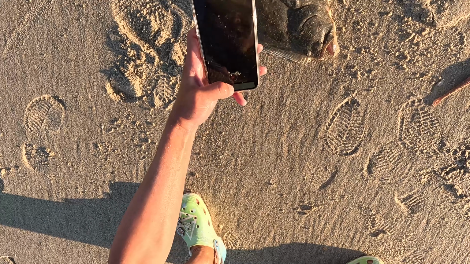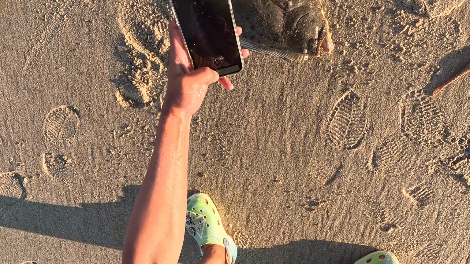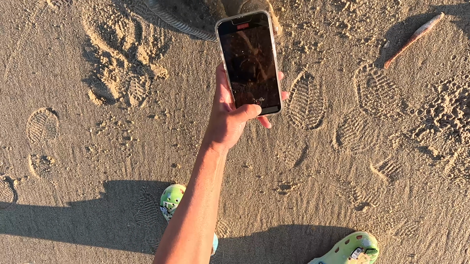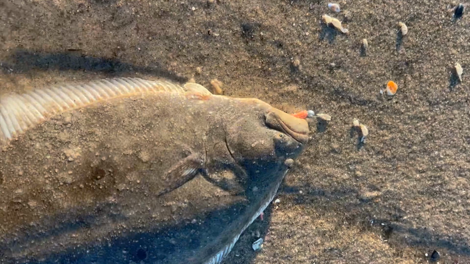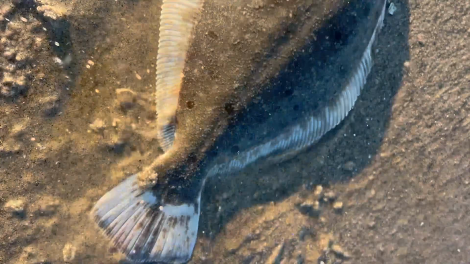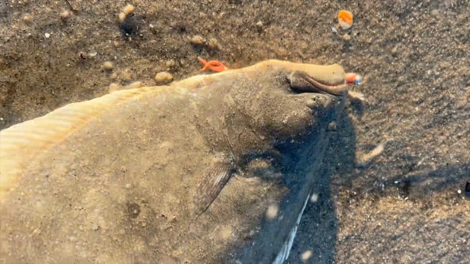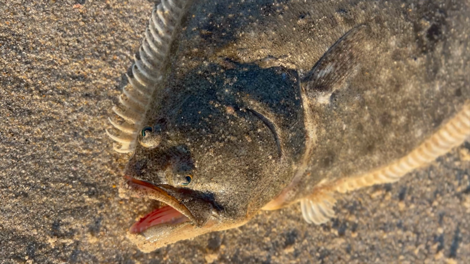Massive fish. Oh, I wish I could. This is a big one. Massive fish.